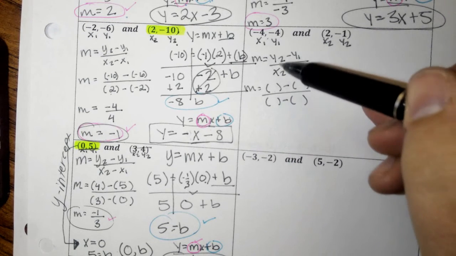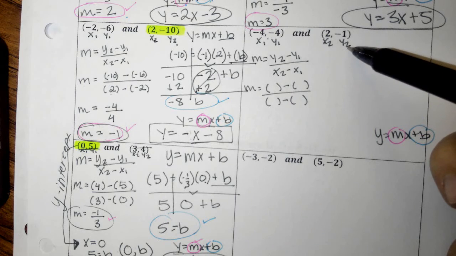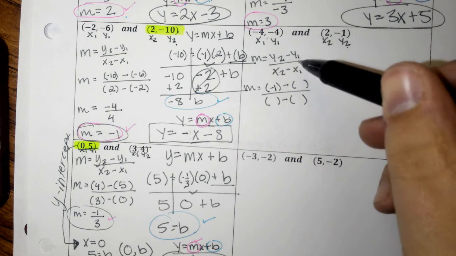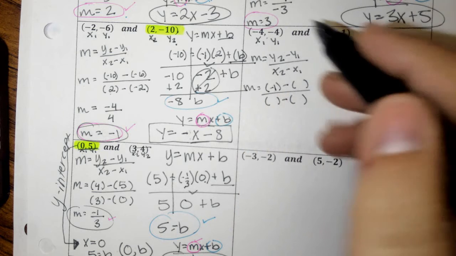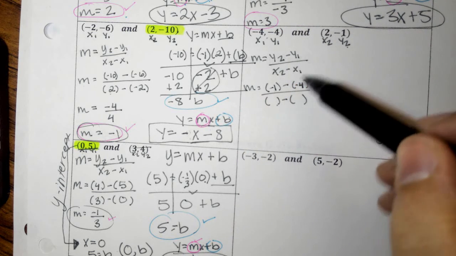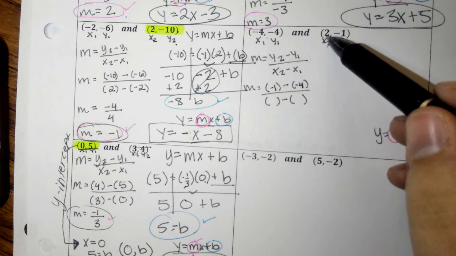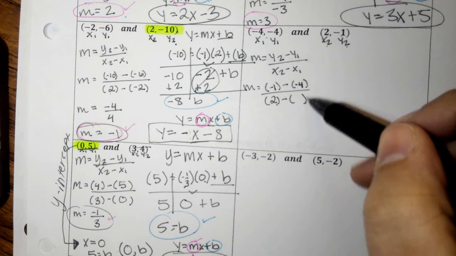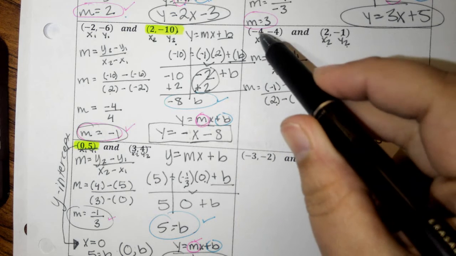Now I'm going to start plugging numbers into each of those bubbles. This bubble is in place of y2, and y2 is negative 1. This bubble is in place of y1, and y1 is negative 4. This bubble is in place of x2, and x2 is 2. This bubble is in place of x1, and x1 is negative 4.